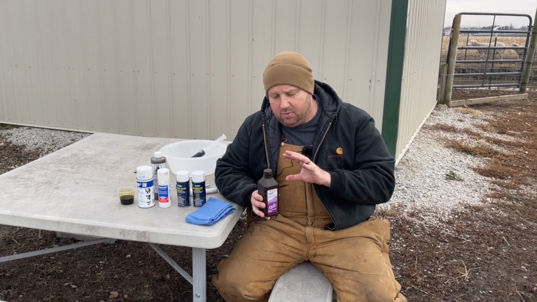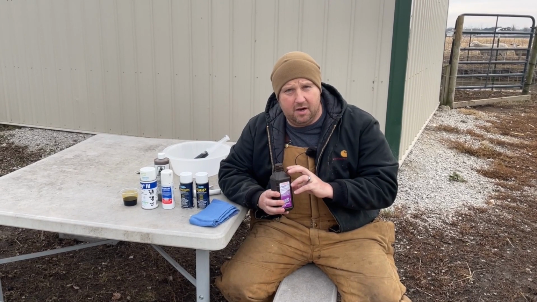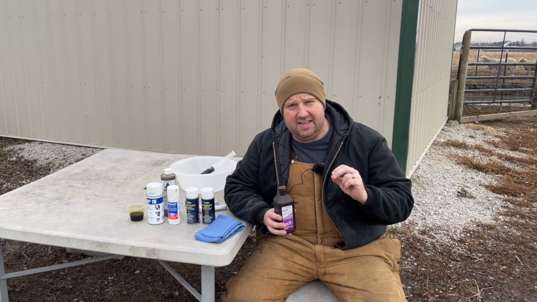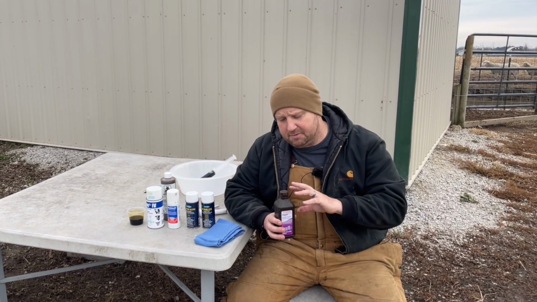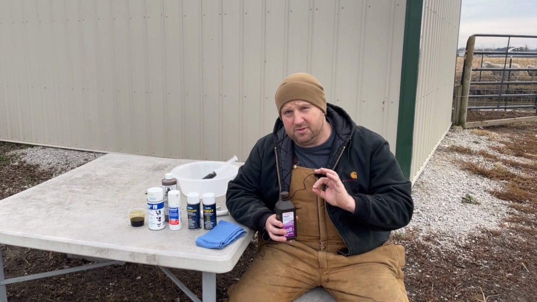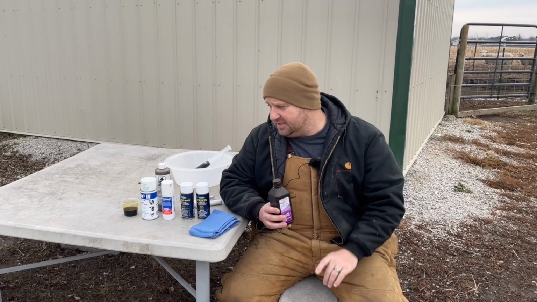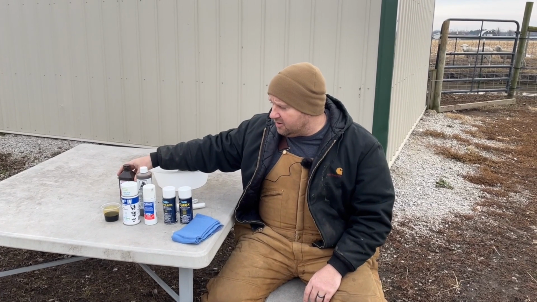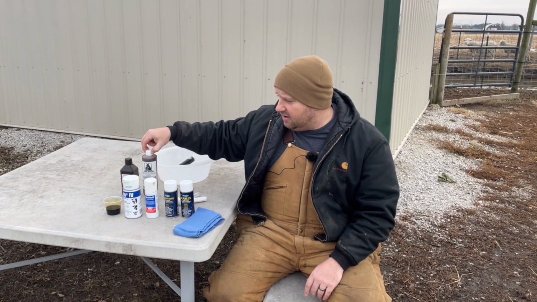So while hydrogen peroxide is really good for cleaning up front and initially, you don't want to be cleaning a wound daily with it because it's actually going to inhibit the healing process. So again, use it first and foremost. It does a great job of cleaning, but it's not something that we want to use long term. Rubbing alcohol is the same way, works really good.